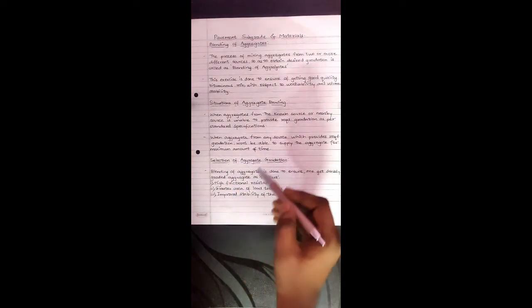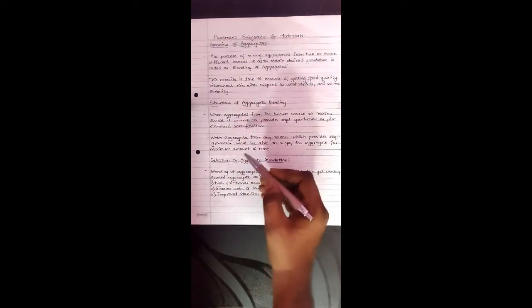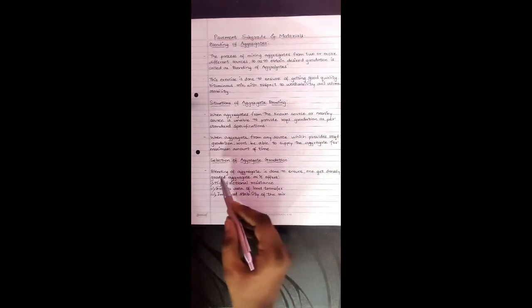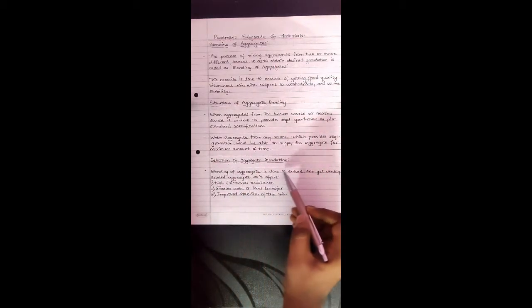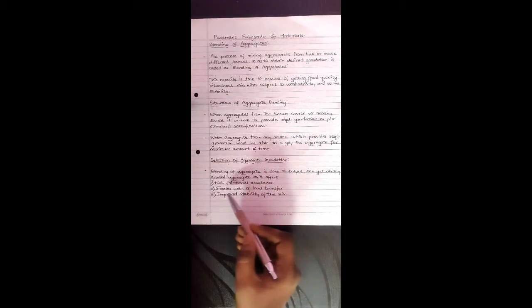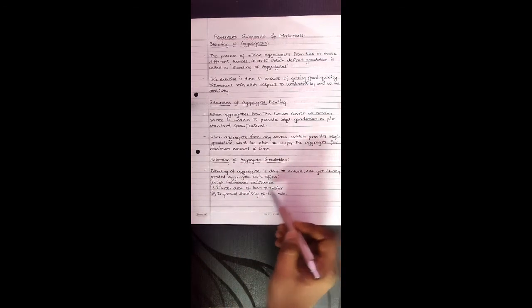Now, why is aggregate blending done? It is done so that we get densely graded aggregates or a densely graded mix. Why? Because densely graded aggregate or mix ensures high frictional resistance, greater area of load transfer, and improved stability of the mix. For all these reasons, the exercise of aggregate blending is very much important.